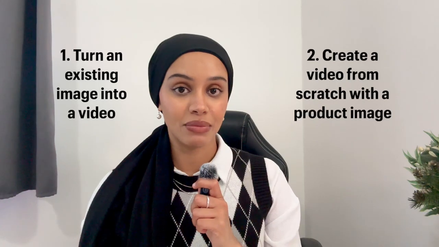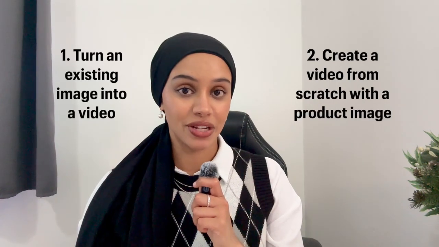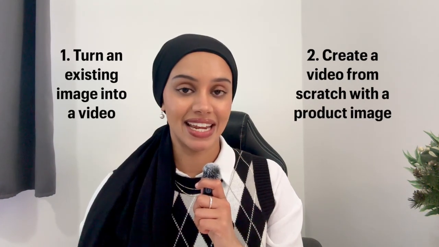The quality of the videos is 720p and they are 8 seconds long. You can either animate an existing image, or you can upload an input image from scratch and animate that video using your prompts to guide exactly what you want to see in the video.